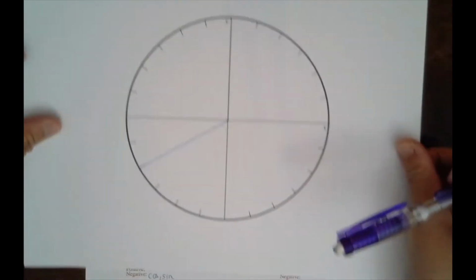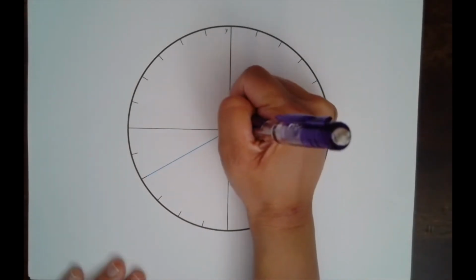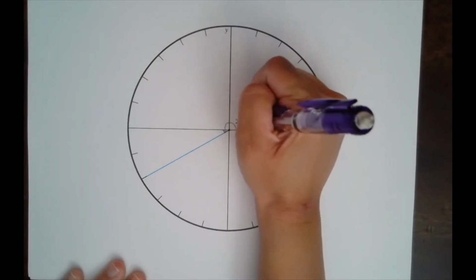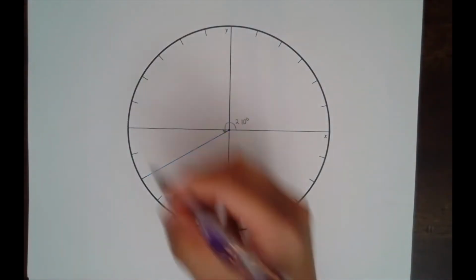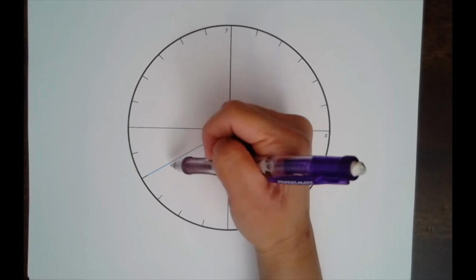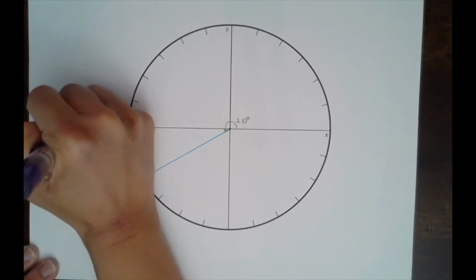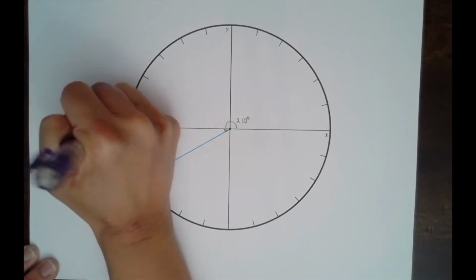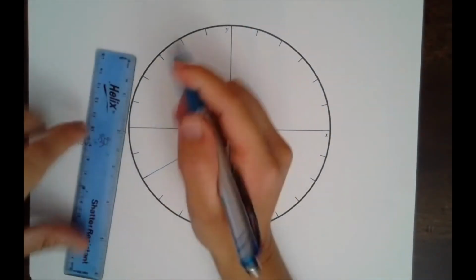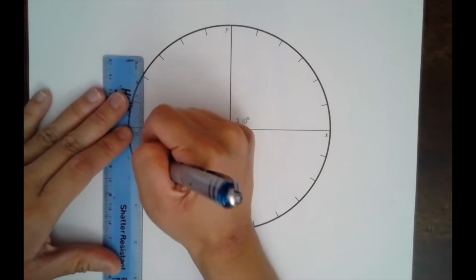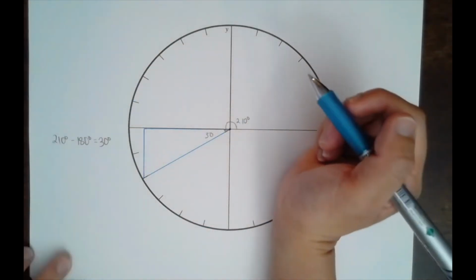So I'm going to pull up an empty unit circle here. This is a 210-degree angle. Okay, so this is our reference angle. To find our reference angle, we want to find the degrees of separation from the x-axis. So we want to do 210 minus 180. We get 30 degrees. Okay. So if we look at our triangle, it's like finding the sine and cosine of 30 degrees.